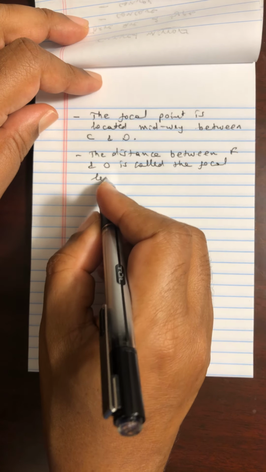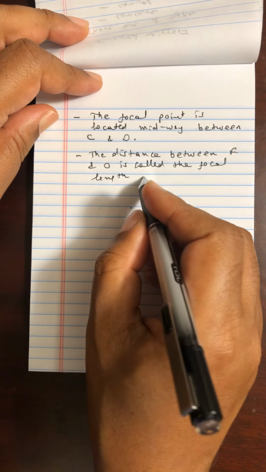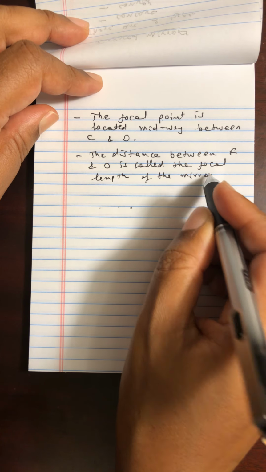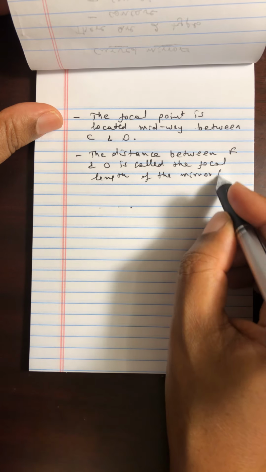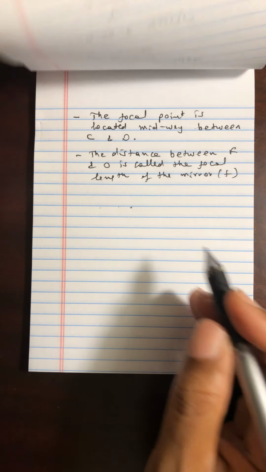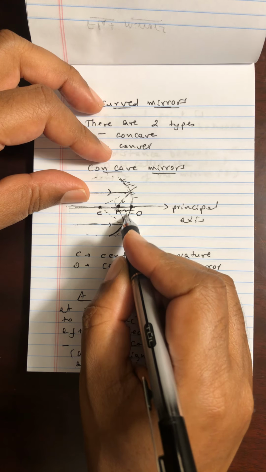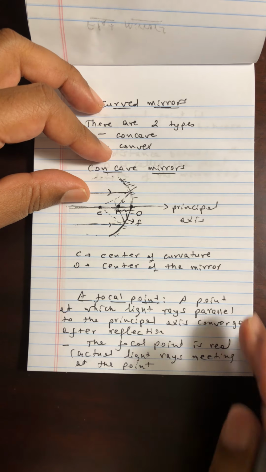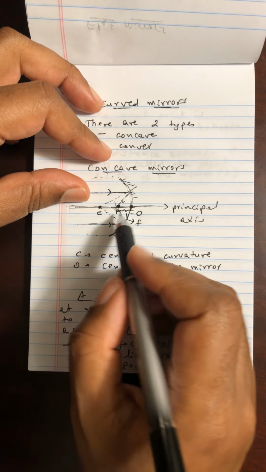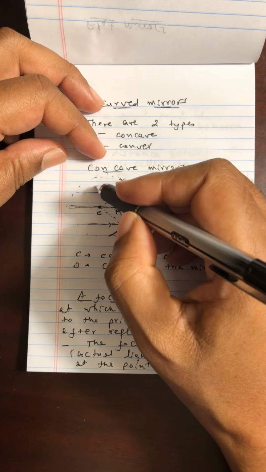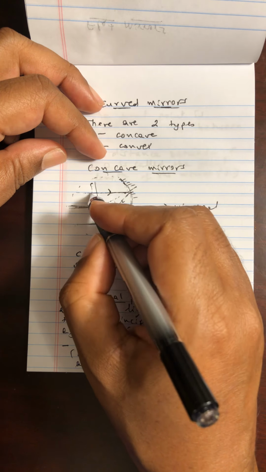We're going to use f for the focal length. So this distance over here is the focal length f. And of course, the distance between C and O is the radius of curvature. This is the radius over here.